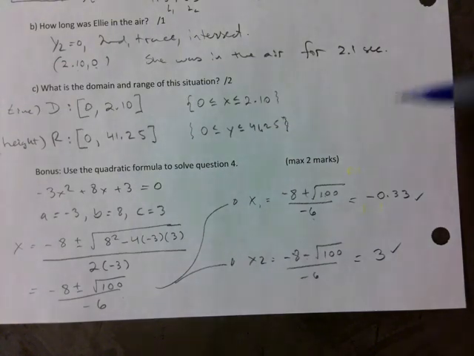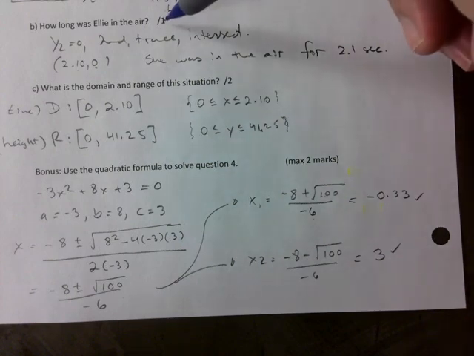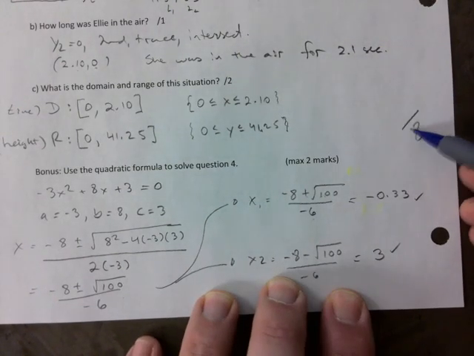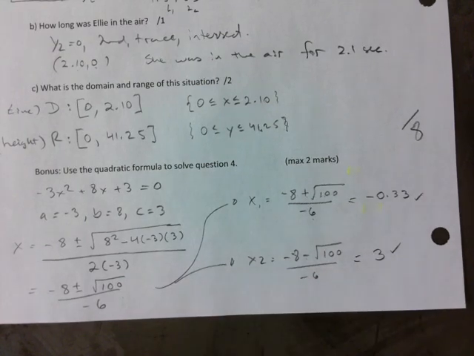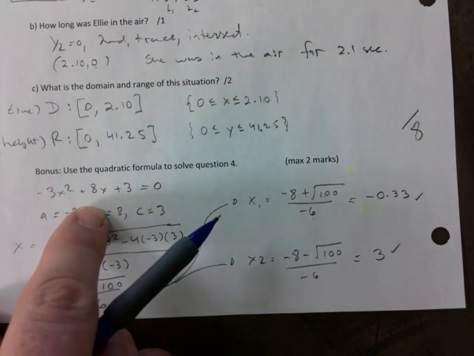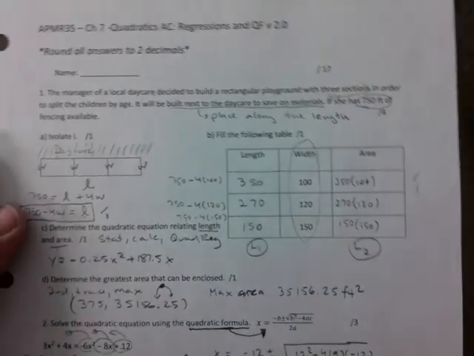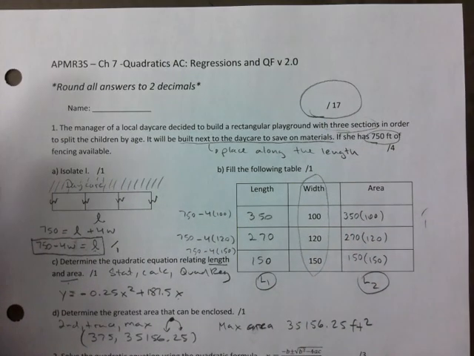Okay, so this would be a bonus, so we don't count that for the back. So 1, 2, 3, 4, 5, 6, 7, 8. So the back side is 8. And if you get a bonus, then just add it to whatever mark you got there. Okay, so 8 and 9, that's 17. Make sure your name and last name is on there. I will collect it and return it.